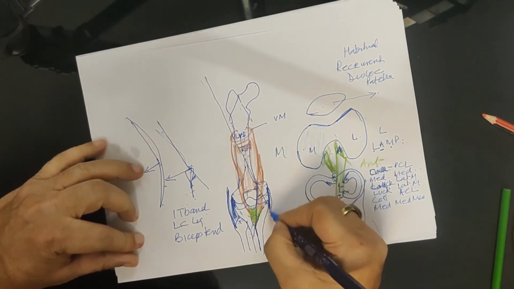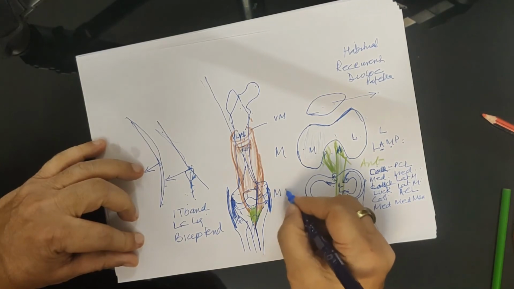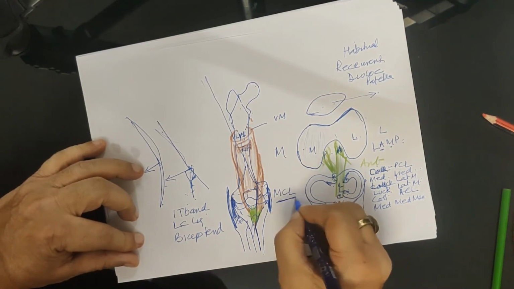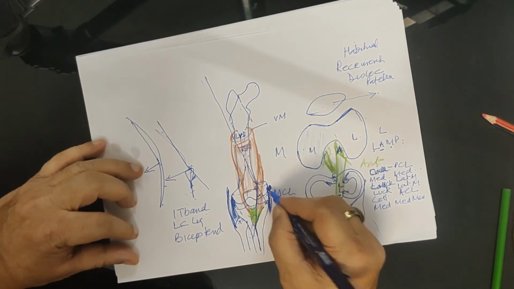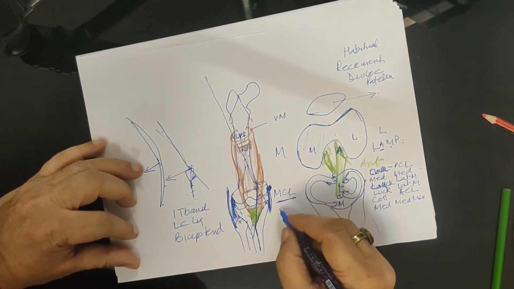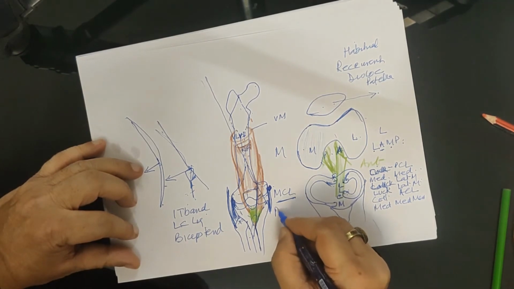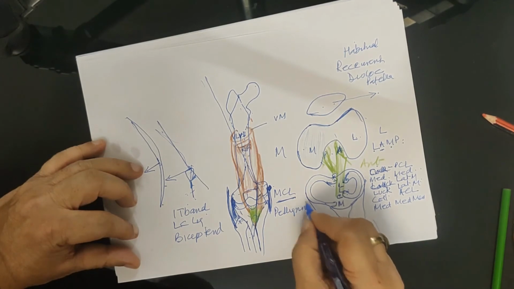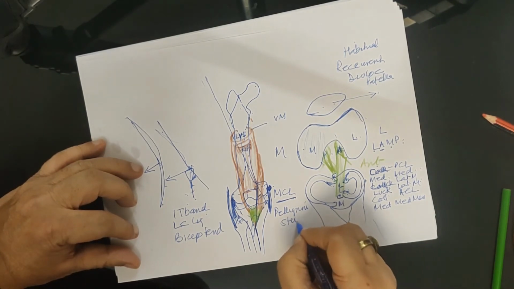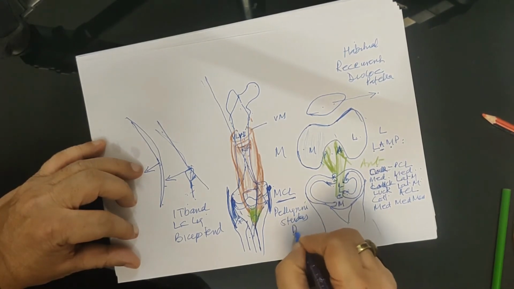On the medial side, the capsule is strengthened by the medial collateral ligament, and this medial collateral ligament can get calcified on its superior border, and this leads to a disease which is called Pellegrini-Stieda disease.